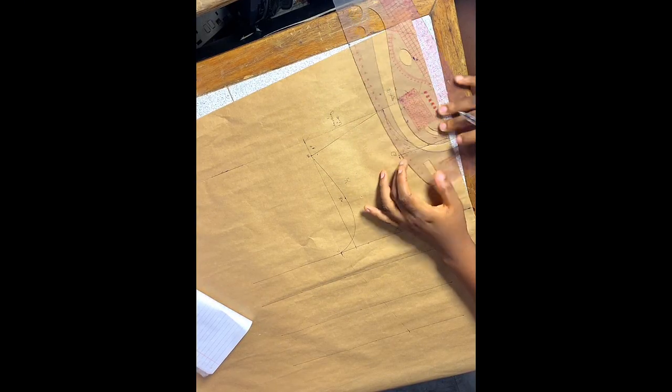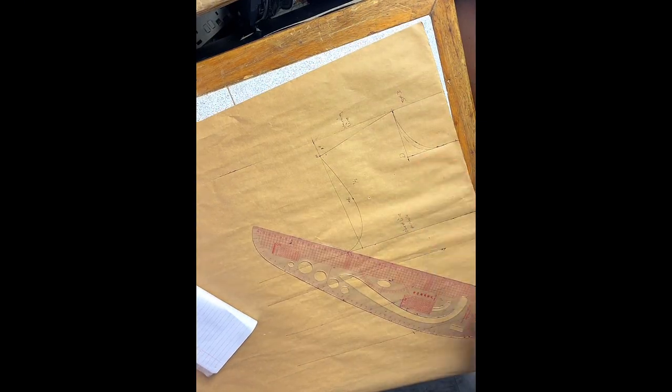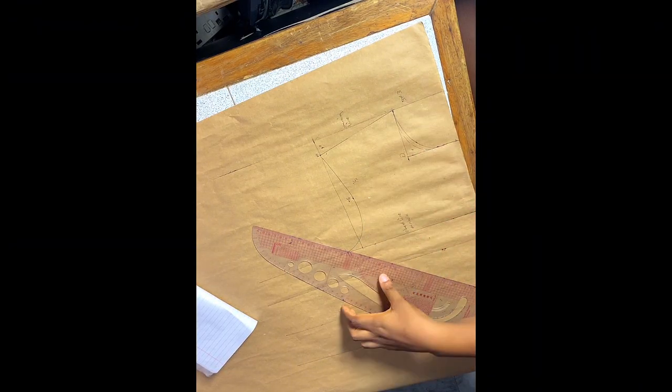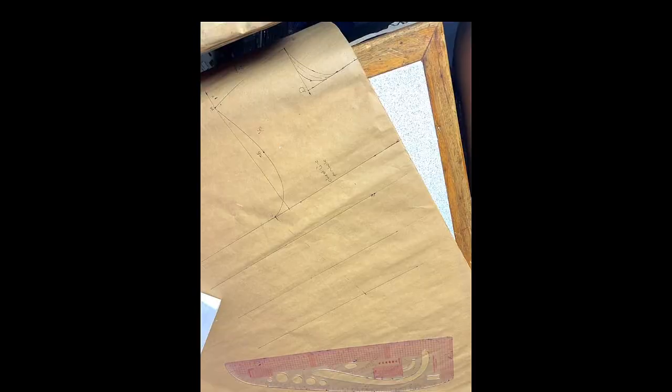All right, and this is me showing you that, okay, if you want to use your 1/2 inch, depending on the depth of your neckline, okay, so whichever method you want to use.